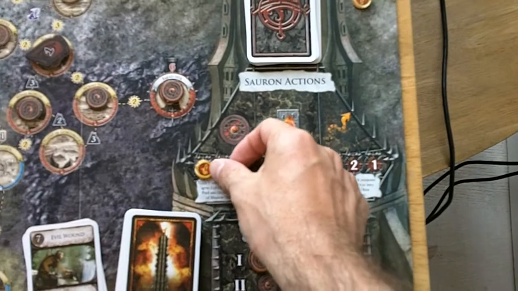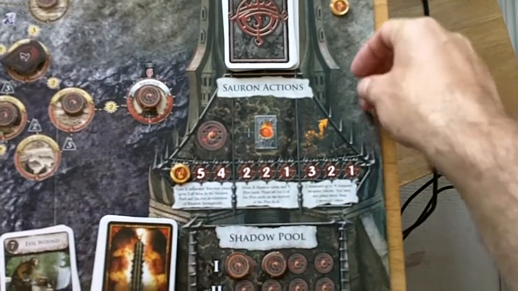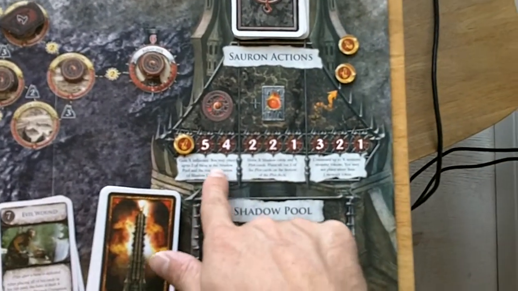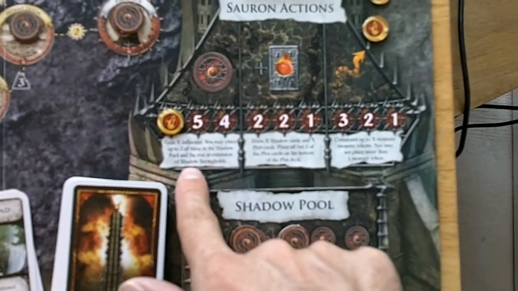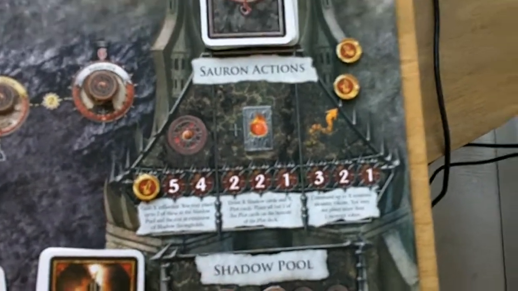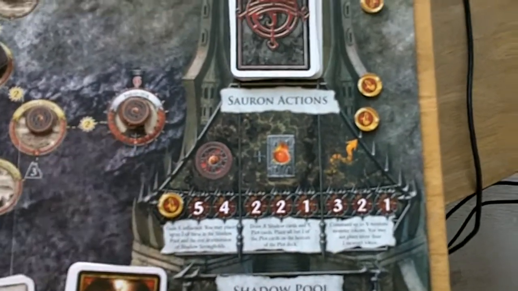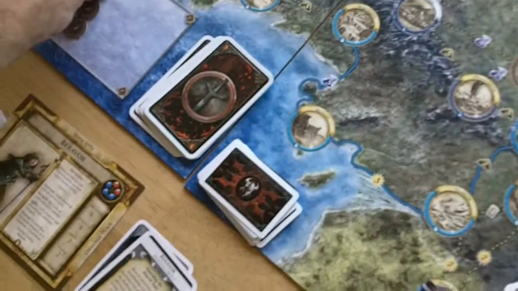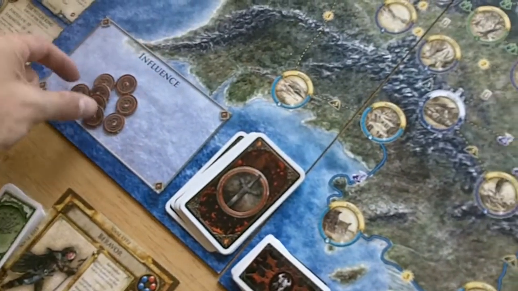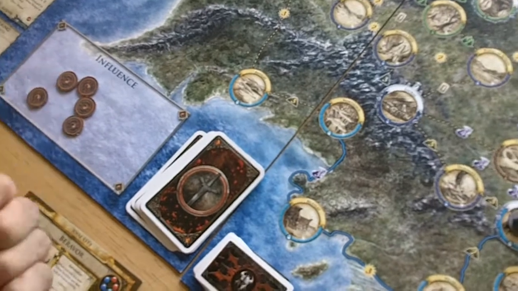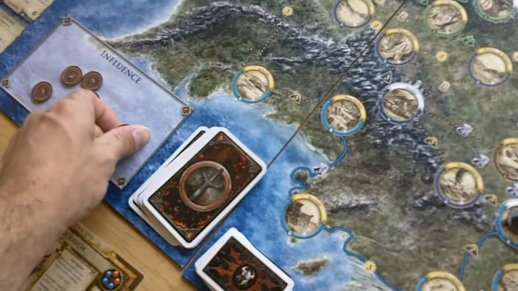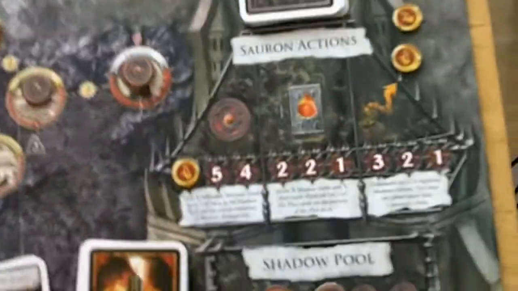Okay, the first action is the place influence action. And it says on the board, I'm not sure if you can read that, gain X influence. So in this case, it's 6. So I would take, out of the influence pool, 6 influence. And there's actually a lot more influence tokens. I only put some of them out.